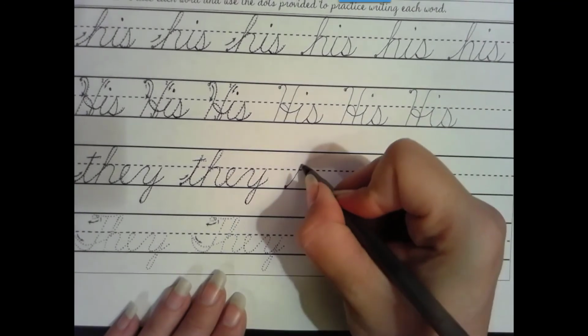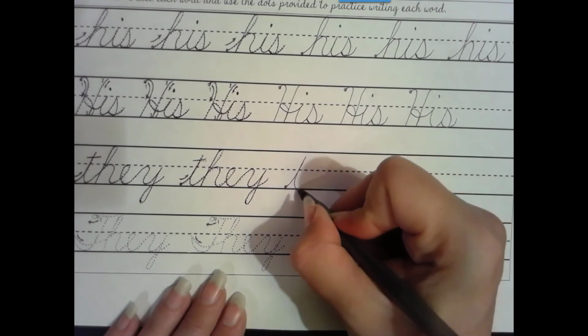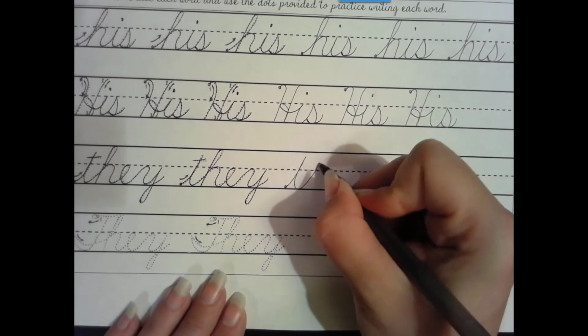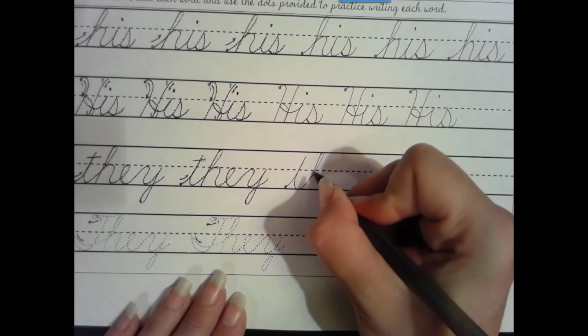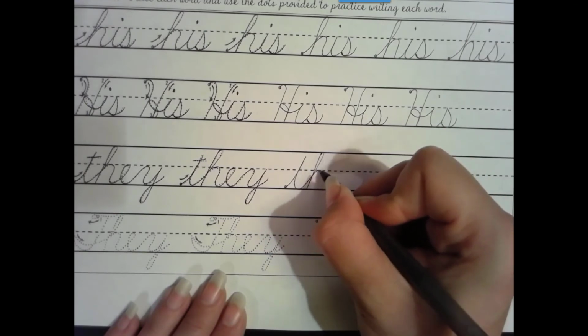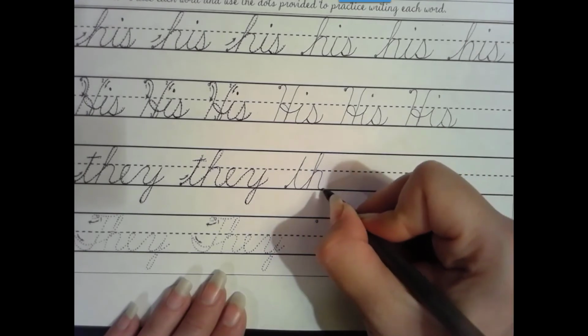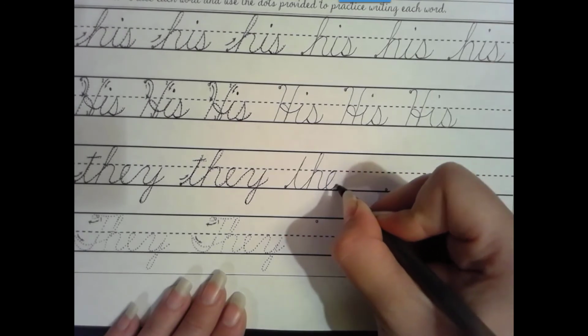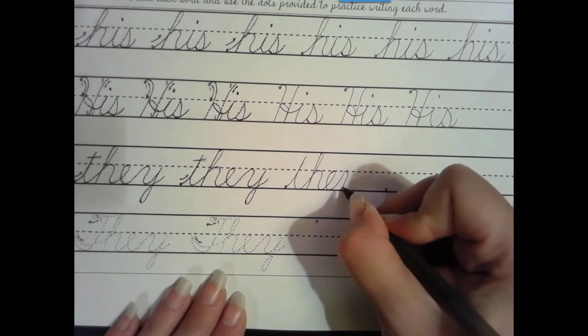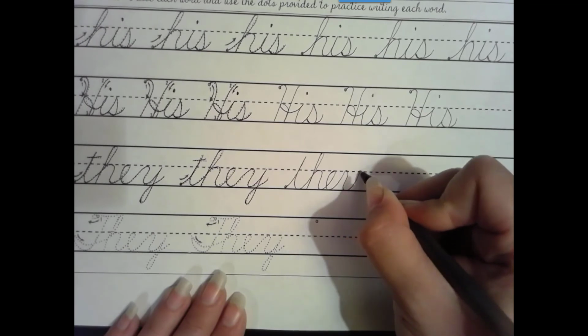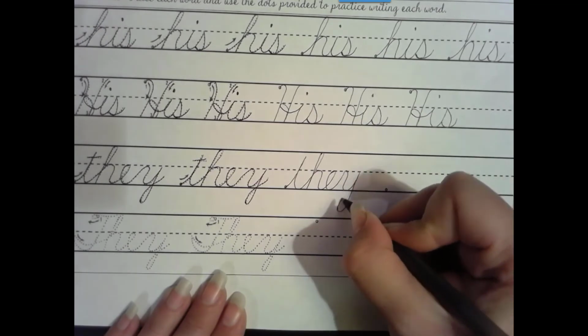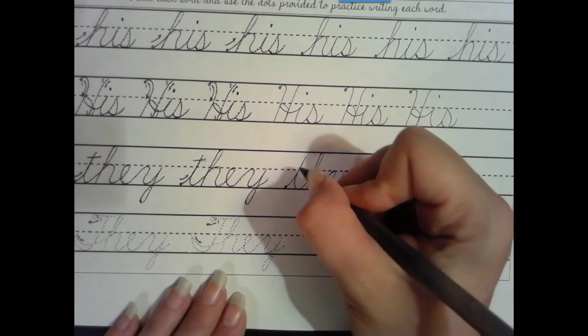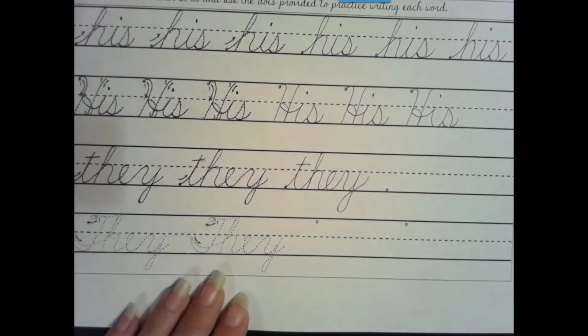Starting dot, slant up, retrace, down to the bottom, slant all the way up to the top, loop back, touch, retrace up, slant down, loop to the middle, loop back, slant up, down, slant up, retrace, loop back, cross, make your tail, and cross your T.